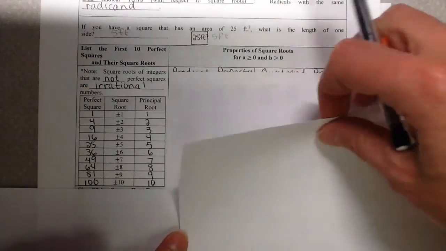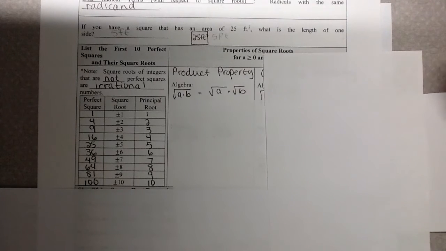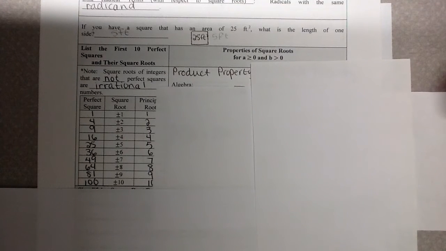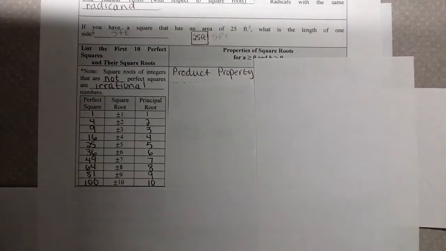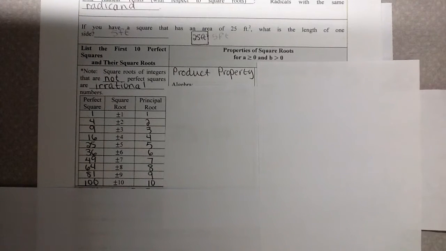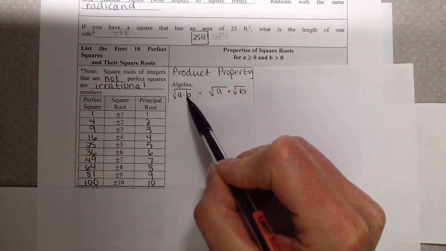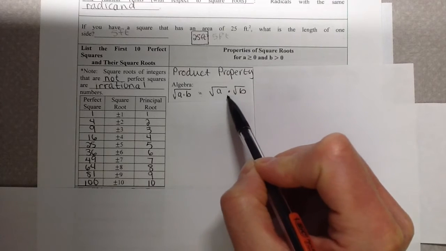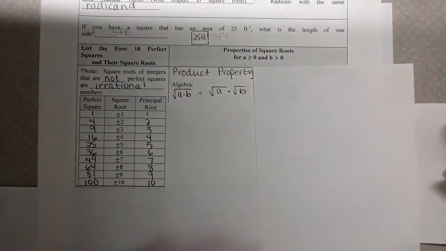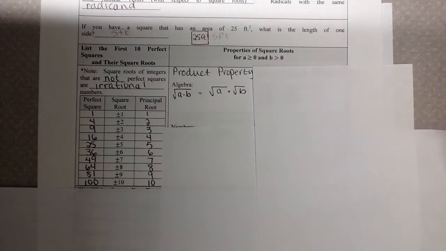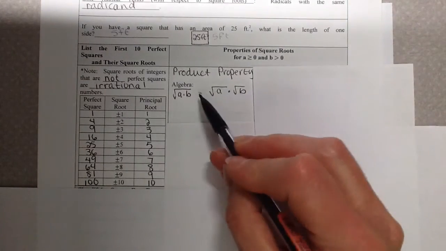All right, we want to look at a couple properties of square roots. The first one is the product property. Now, product means to multiply. So when we do the product property, we have square roots, and we can take them apart, we can put them together. So if we want to write that out algebraically, we can say that if we have the square root of a times b, it's the same as saying the square root of a times the square root of b. And that goes back and forth. You can also start with this side and go back to here.